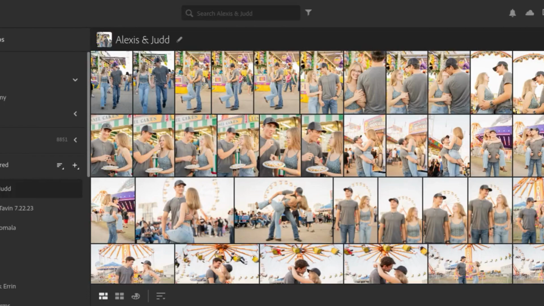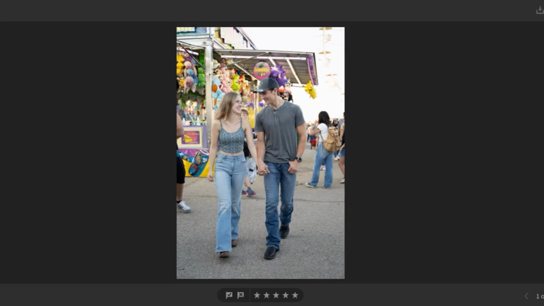So today I'm going to be showing you guys how I edited Alexis and Judd's couple session that we did at the state fair the other day. As you can see, I already edited their whole gallery, but I'm just going to be using this as an example to show you how I edit and also the basics of Lightroom.